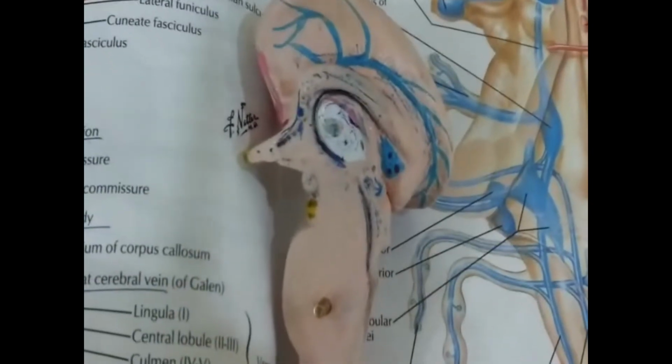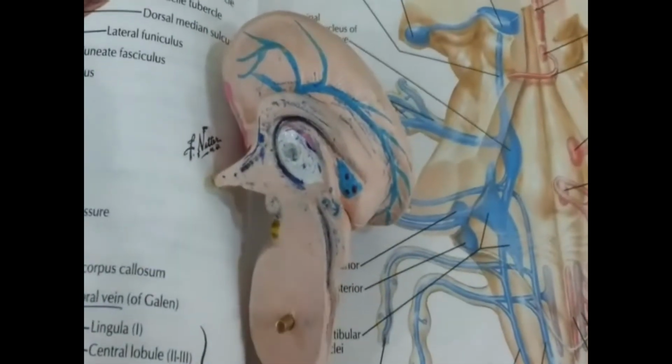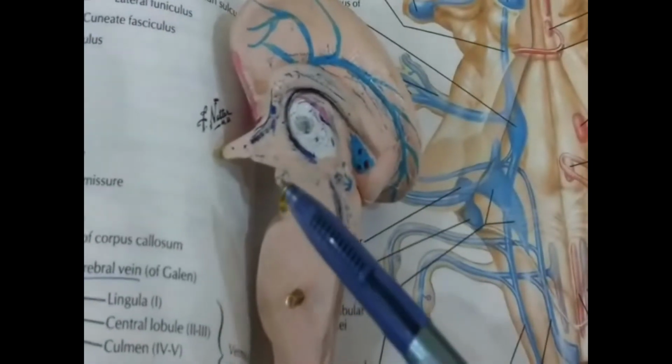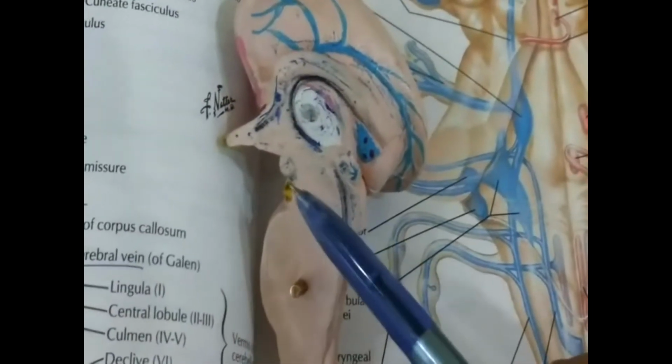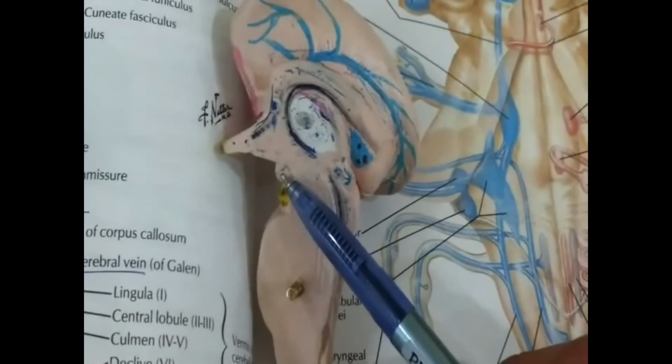And that's it for the model. I think we have one structure remaining. This can be the pituitary gland. No, not the pituitary gland, sorry. There is a structure there. The marking there.